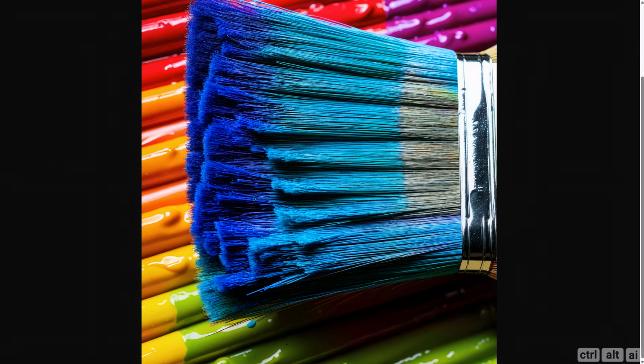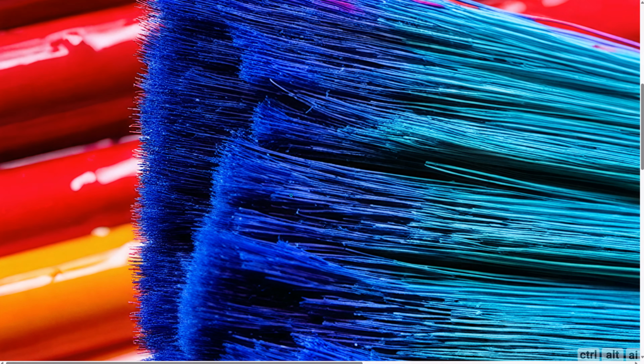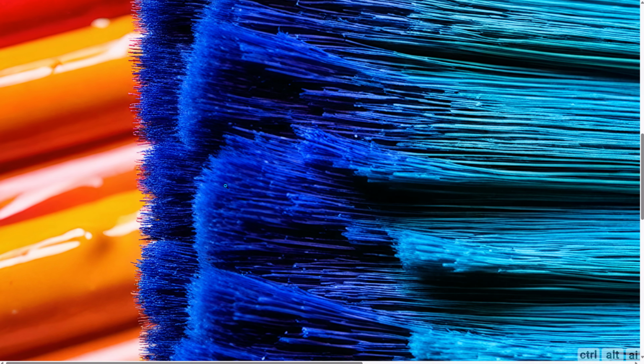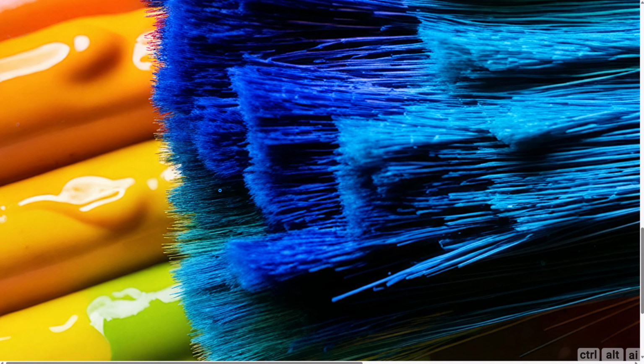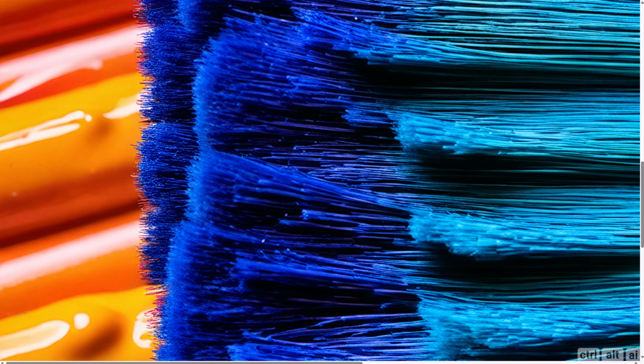And have a look at the brush details. Looks like a DSLR photo rather than AI generated. These have zero post-processing and are exported at just the 8-bit PNG.